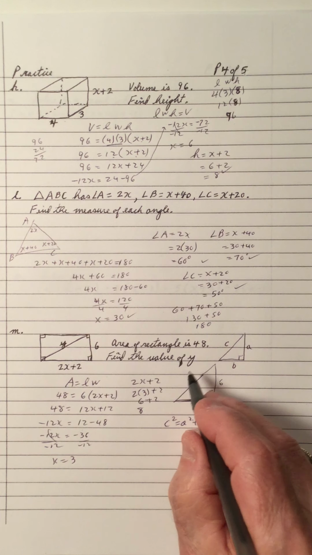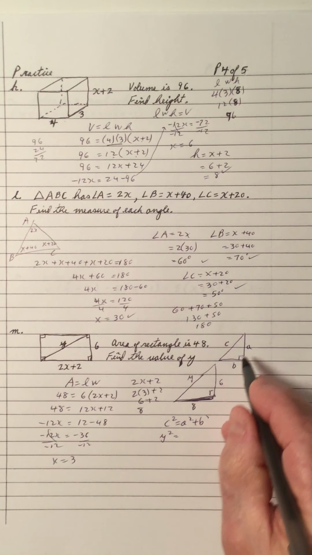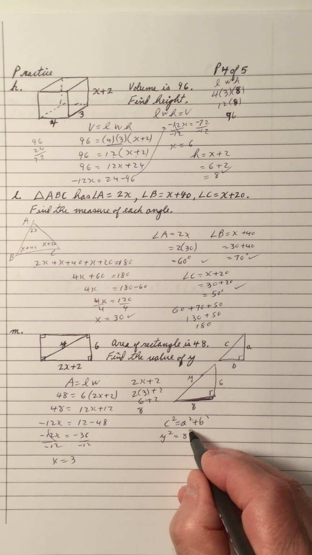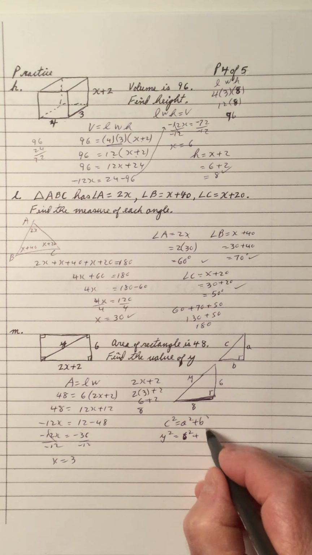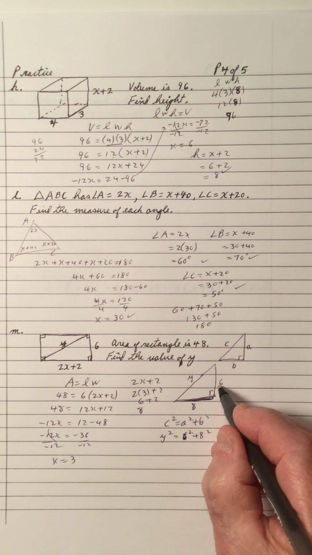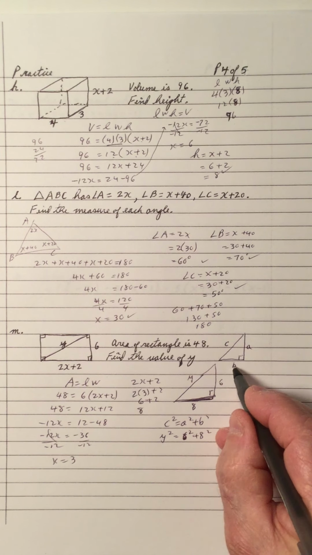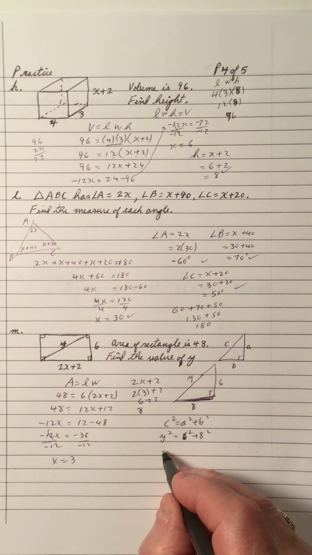I fill in my C first. C is y. So y is there. A and B is 6 and 8. It makes no difference what you call A and what you call B. I got A here, so make that a 6. And B is 8. I put A there, so I'll say A is 6 and B is 8. A and B makes no difference. You can go 6 and 8 or 8 and 6.